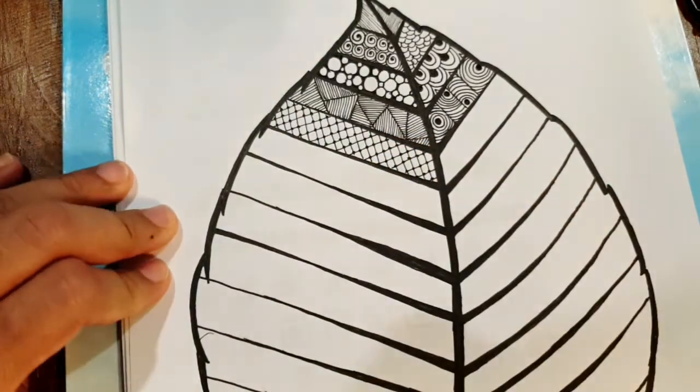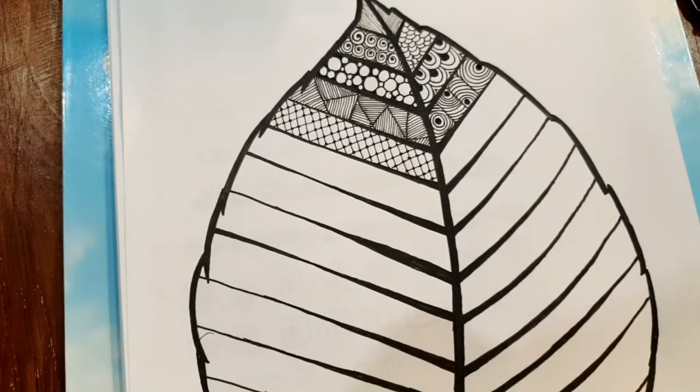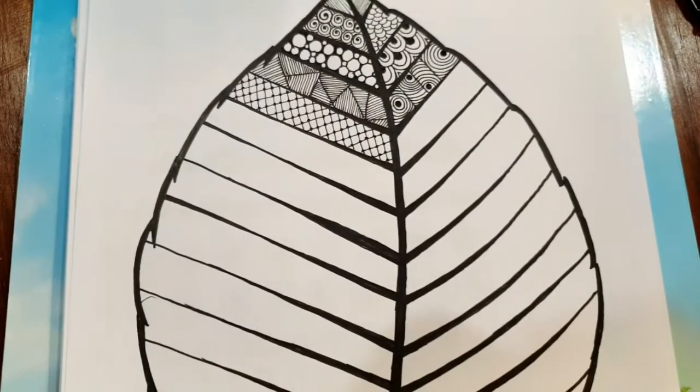Yeah. So you see how a simple hatching looking lines turned out to be a bit different. You can also draw these dots in form of small squares. That also looks very beautiful. Okay, so you can come up with your own designs if you would like.